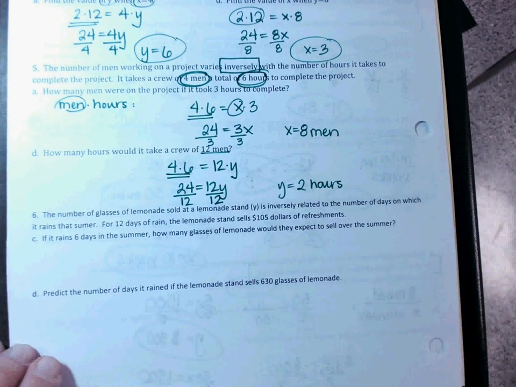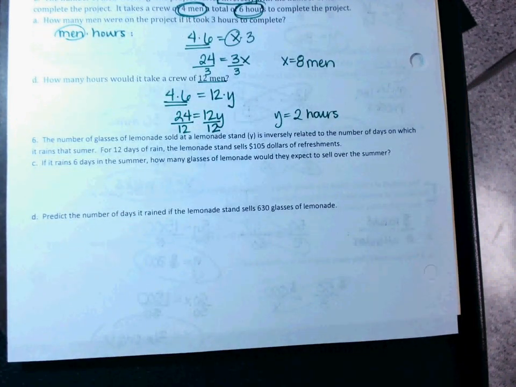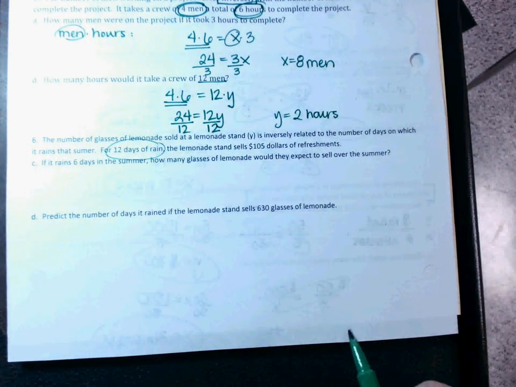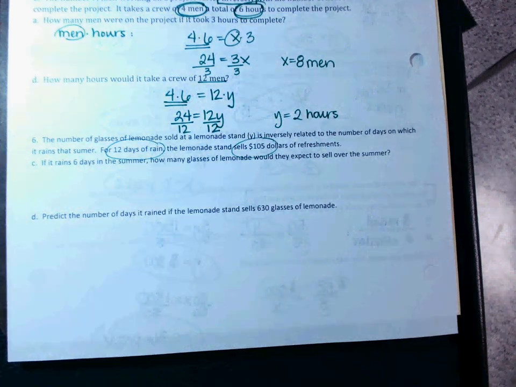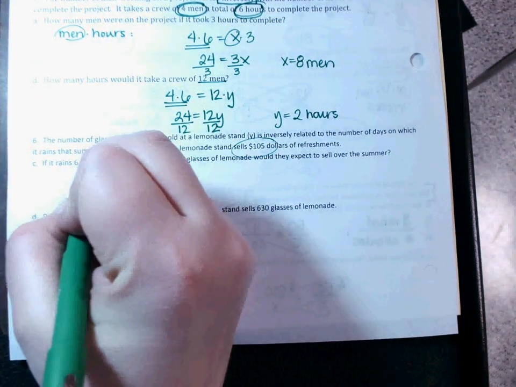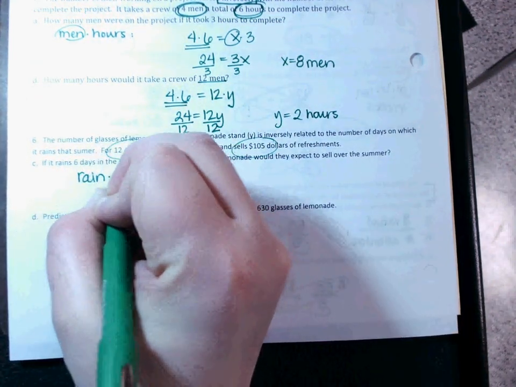Okay, last one, number 6. The number of glasses of lemonade sold at the lemonade stand is inversely proportional to the number of days that it rains that summer. So the more that it rains, the less people are out to buy lemonade, right? The less it rains, the more people want to buy lemonade. Okay, so it says for 12 days of rain, the lemonade stand sold $105. So we'll do rain times dollars.